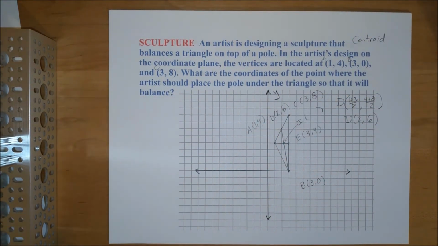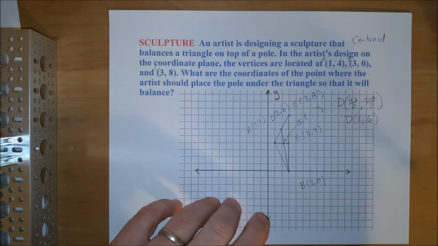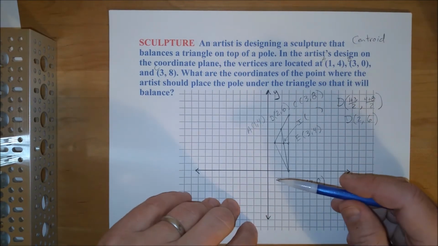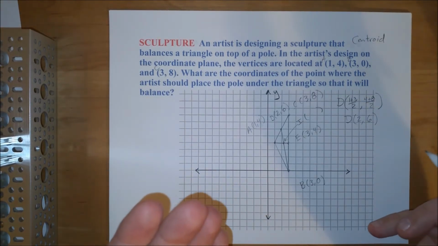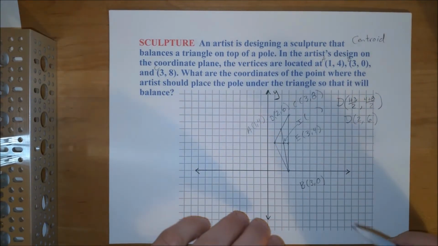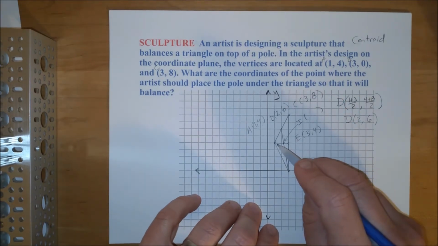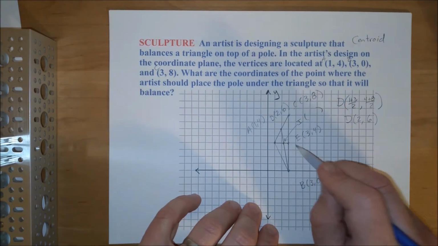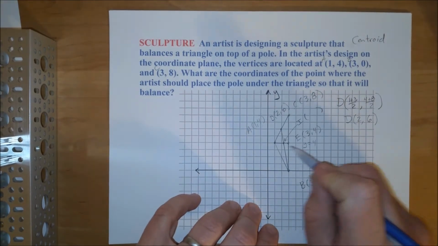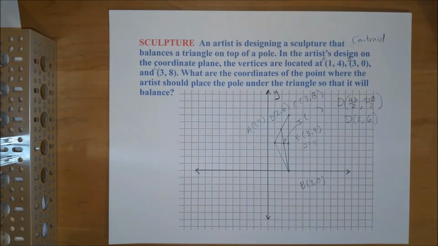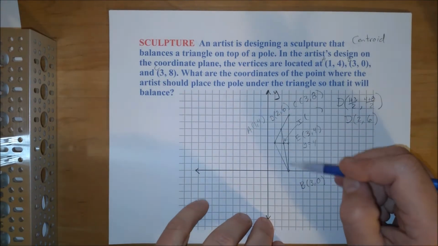Okay. Now, on some more complicated problems, what you're going to do is come up with an equation for each of these medians and then set them equal to one another to find out where they intersect, where they have equal value, right? And one of these medians is easy. This is y equals 4. That's the equation for AE. What about BD? BD is not quite so easy.